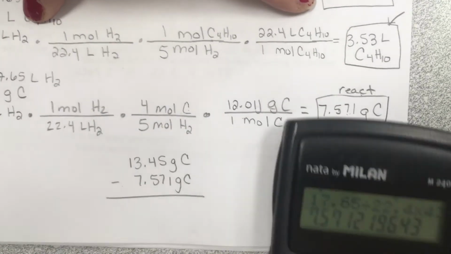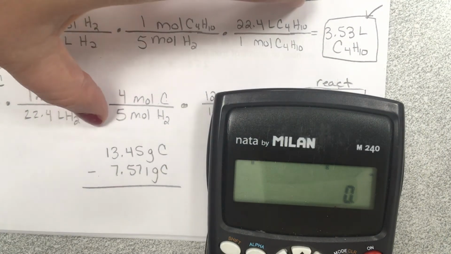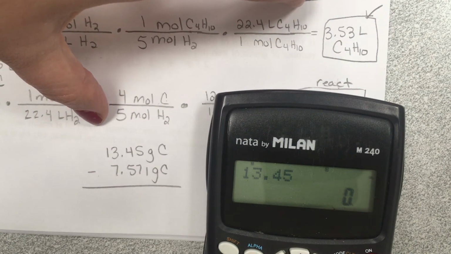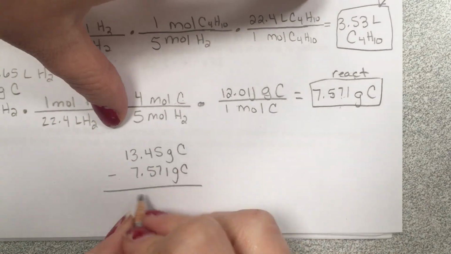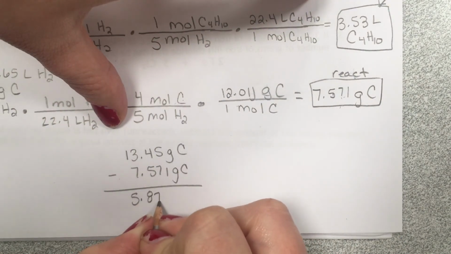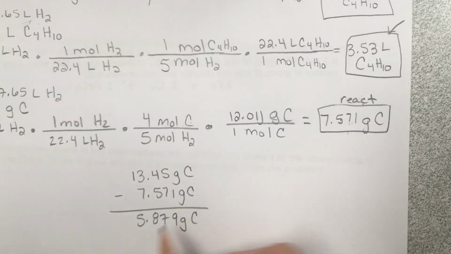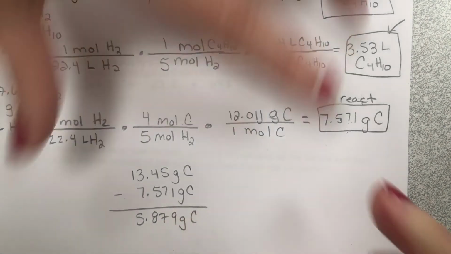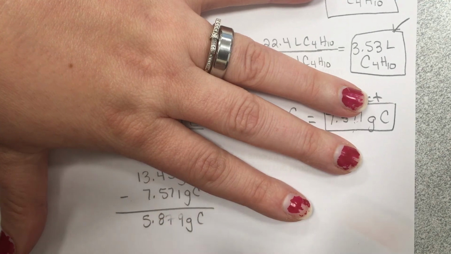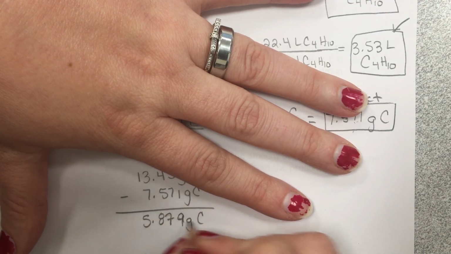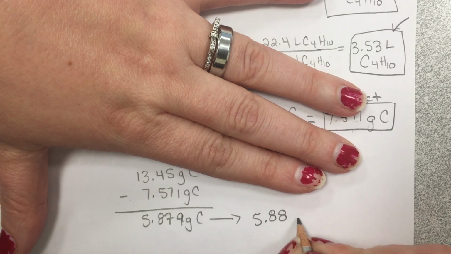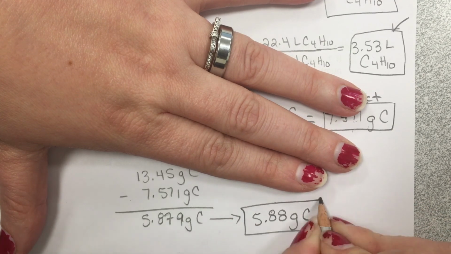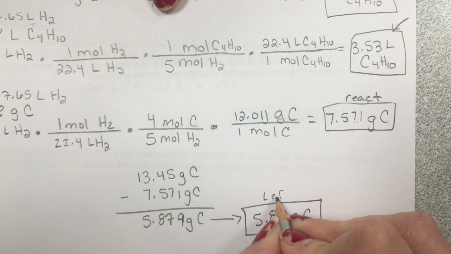Okay. 5.879. With significant figures, this would actually be 5.88. So 5.88 grams of carbon. That's how much would be left over.